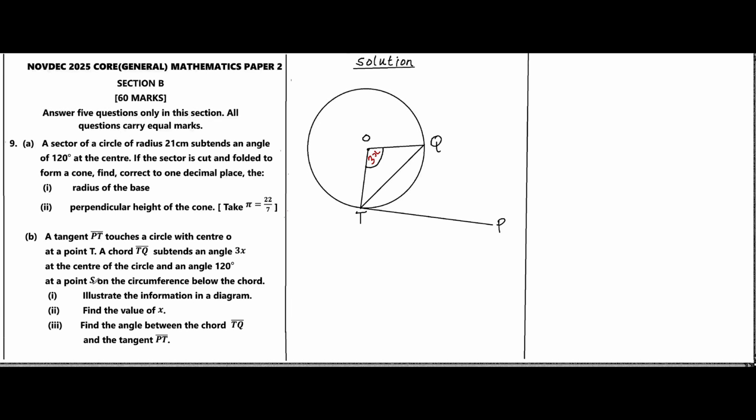So where is point S located? Point S is located on the circumference below the chord. So the total distance around the circle is the circumference, but we are looking at the circumference below the chord. So from point T to point Q, we can locate S at any point on the circumference, provided it is located below the chord.